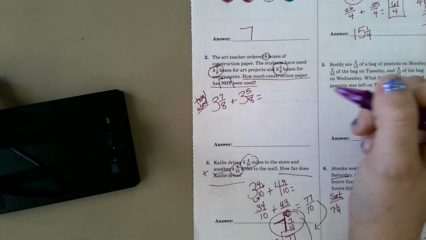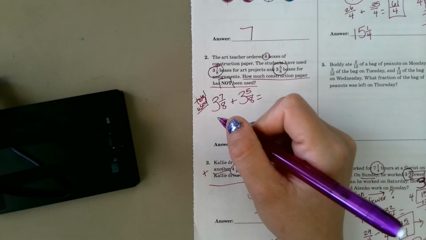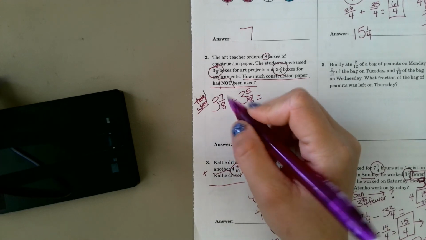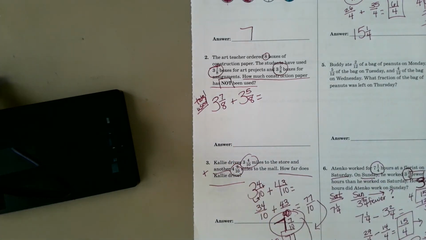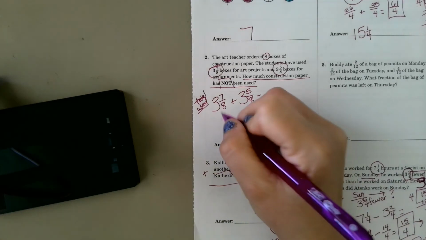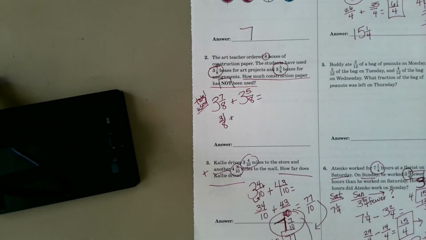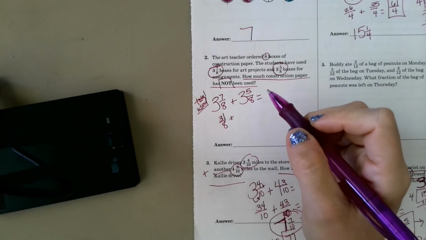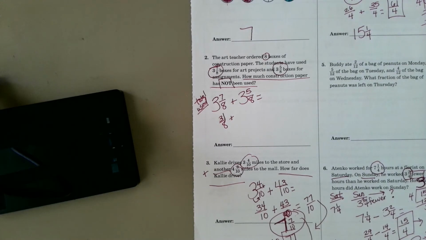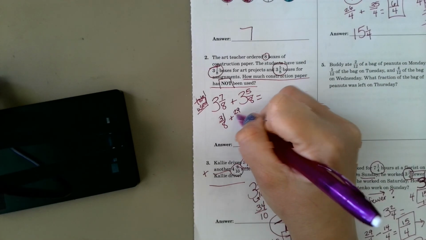Okay, so let's do the same process. We're going to convert into an improper fraction by rounding our wagons. We are going to do 3 times 8, which is 24, plus 7 will give us 31/8 plus 3 times 8 is 24, plus 5 is 29/8.